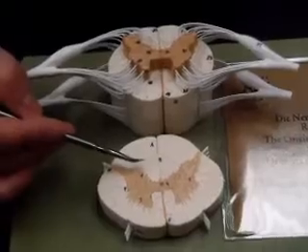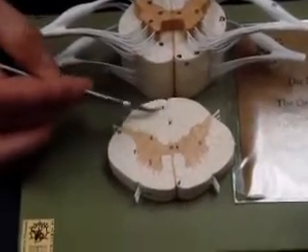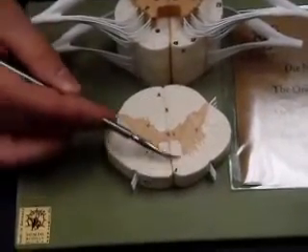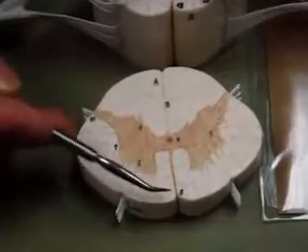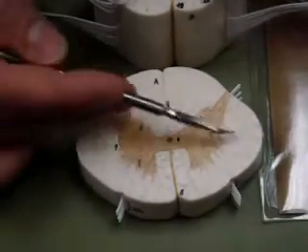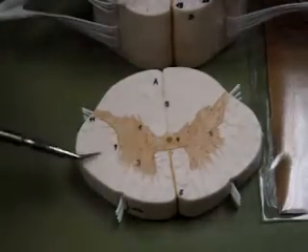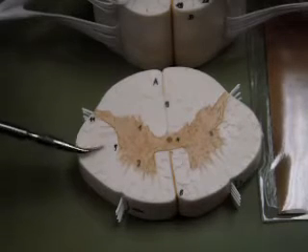We separate the white columns into this area, which is known as the posterior funiculus. This area is known as the anterior funiculus. And these on the sides are the lateral funiculi. Funiculus is singular.